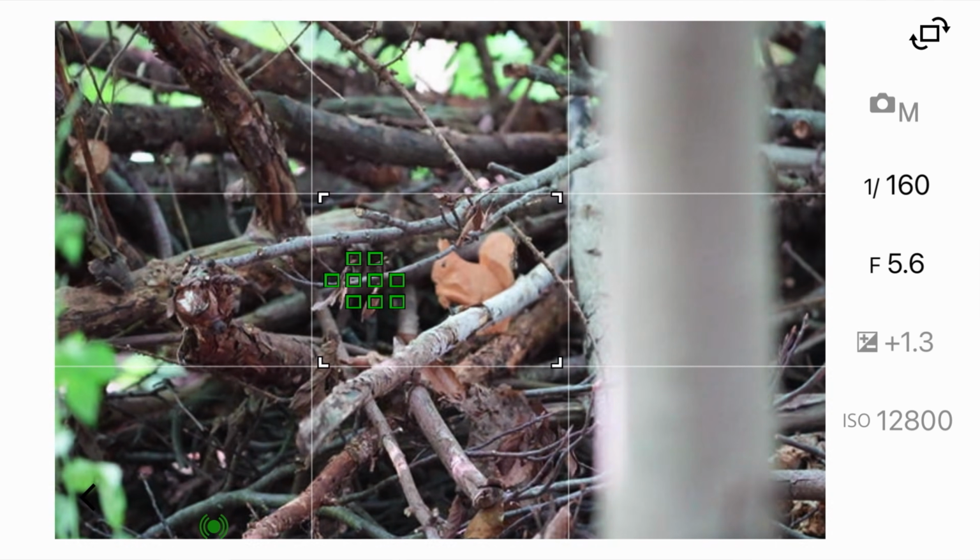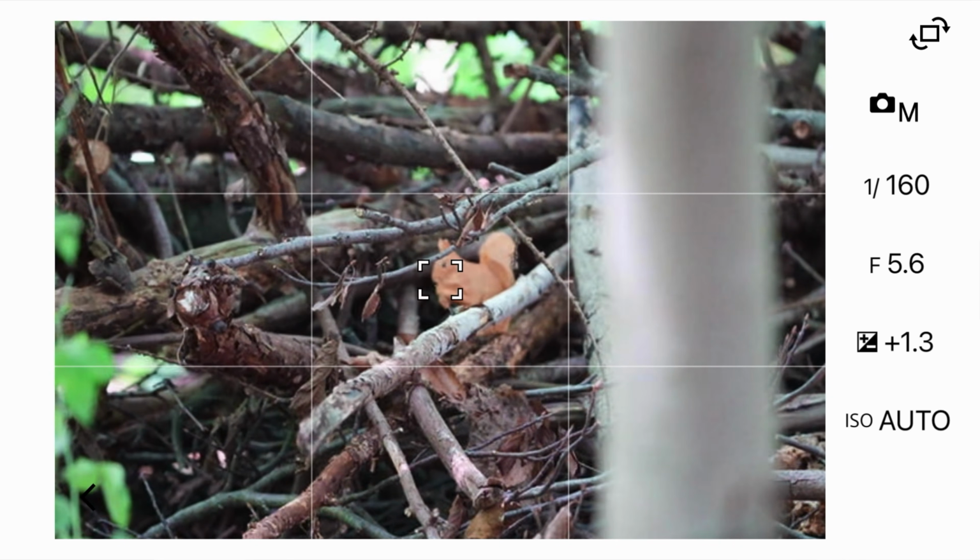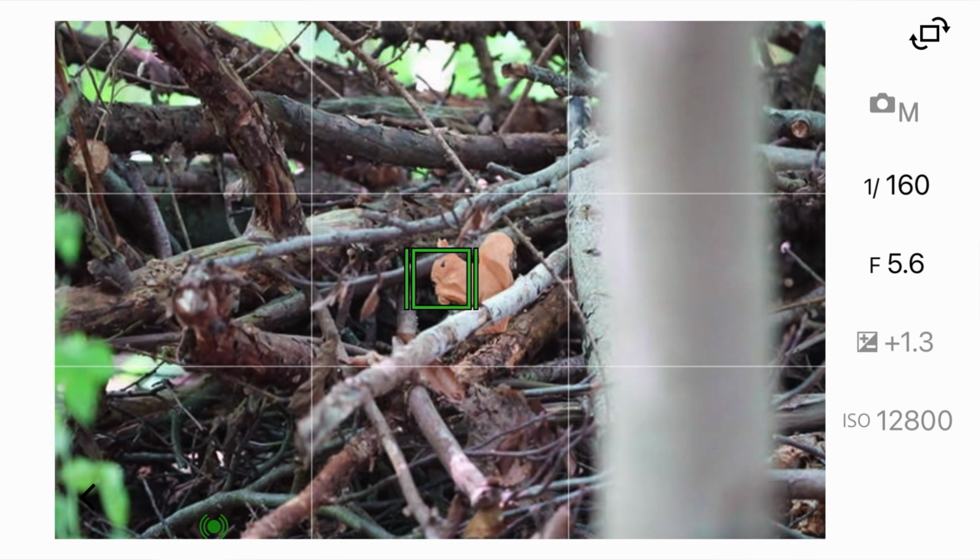But if you're shooting through branches or grass, it can easily lock onto something in the foreground instead of your subject. In those situations, switching to a smaller focus area gives you much more control over what the camera focuses on. If your camera supports it, animal and eye detection can be very helpful as well.